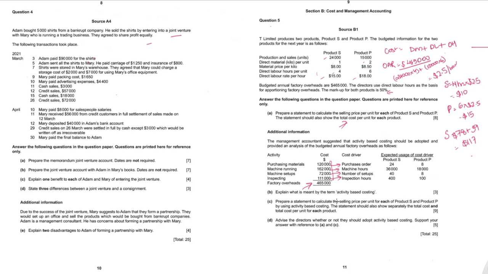Explain what is meant by the term activity-based costing. Activity-based costing is a process wherein the overheads are divided into cost pools, and each cost pool is associated with certain cost drivers that drive the cost. Then these overheads are charged or absorbed by the products based on how these products have used the cost drivers or consumed the activity. So whichever product is consuming more activity is leading to more overhead, so more overheads will be charged to such products.